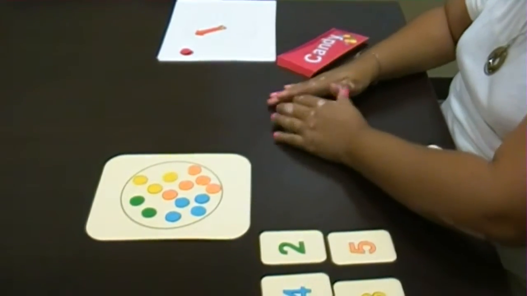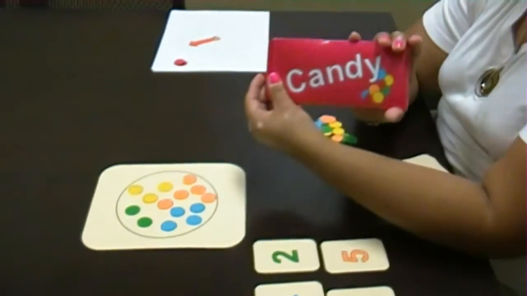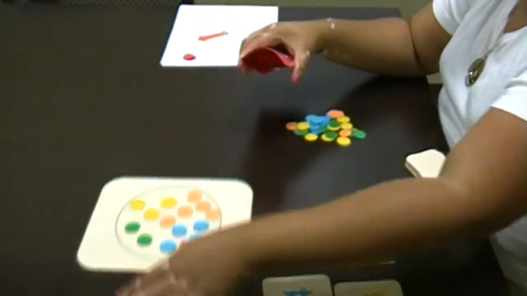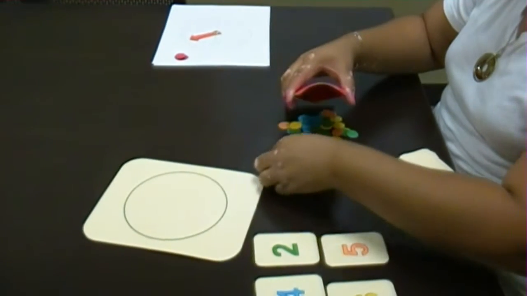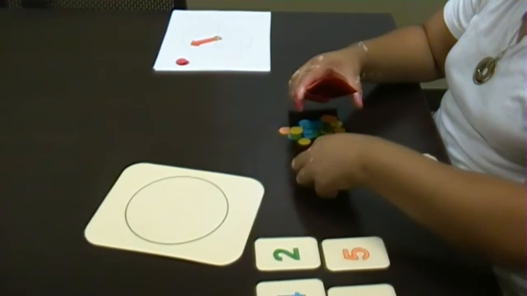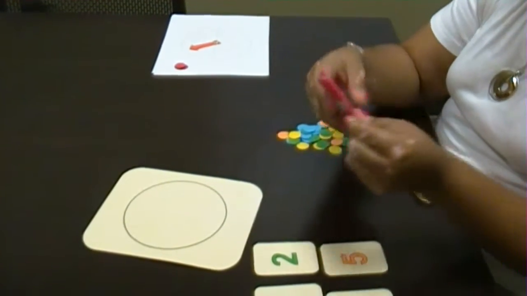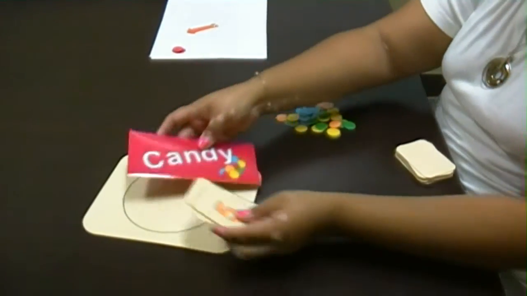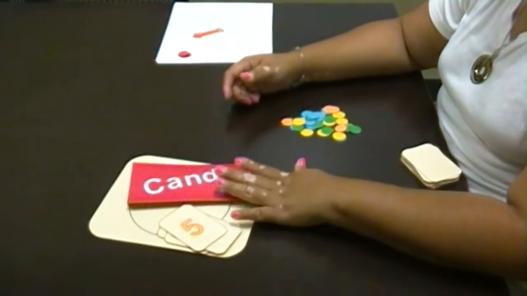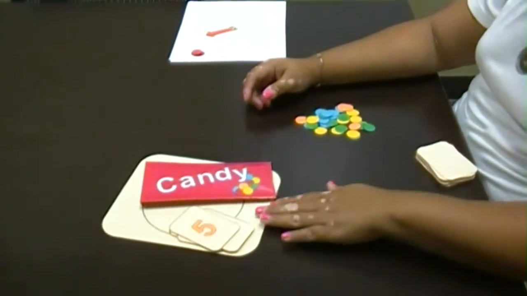Once they've pulled out 4 cards and they've put their candy on the game board, you can have them go ahead and put the candy back in the candy envelope. And when they've done that, they can bring it to you, or you can go to them, have them fold the flap over with the cards that they've drawn from the stack, and the teacher can then count the candy pieces and match it up to the colored numbers to make sure that they've been done correctly.